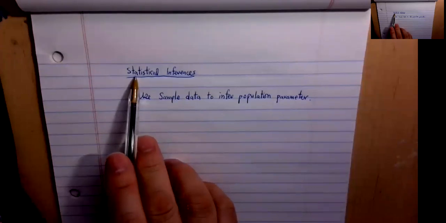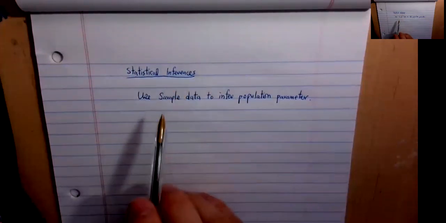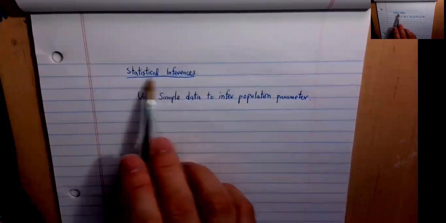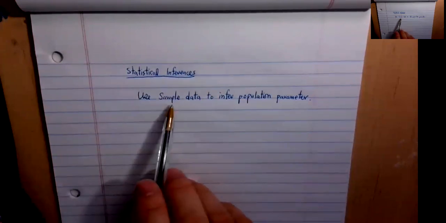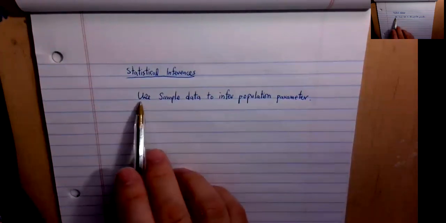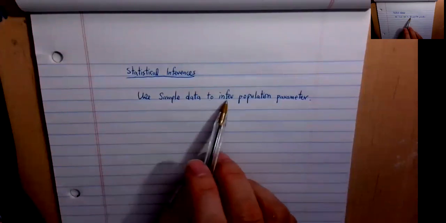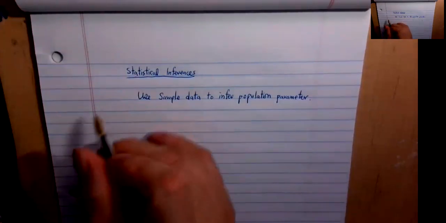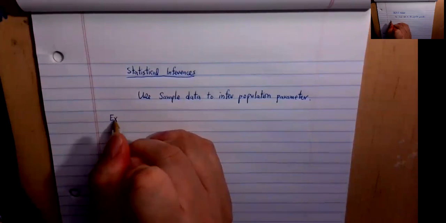Okay, next we cover statistical inferences. I think in my post notes, I already covered a little bit, but I'm going to give you an overall review here. What is statistical inference? It uses sample data to infer a population parameter. Let's look at this example.